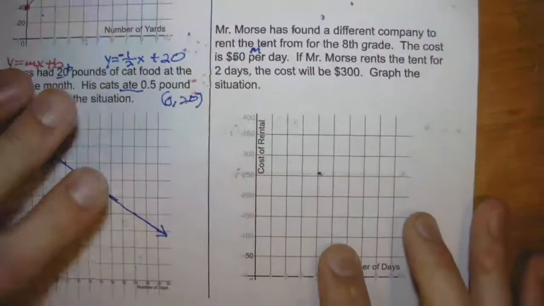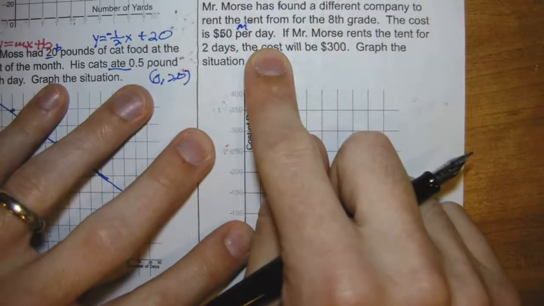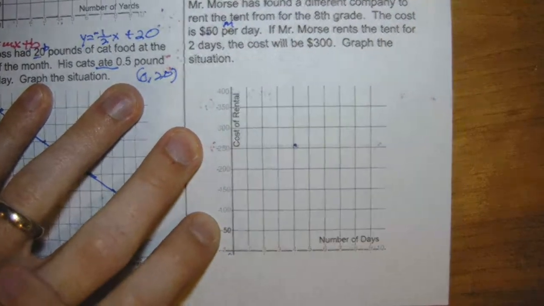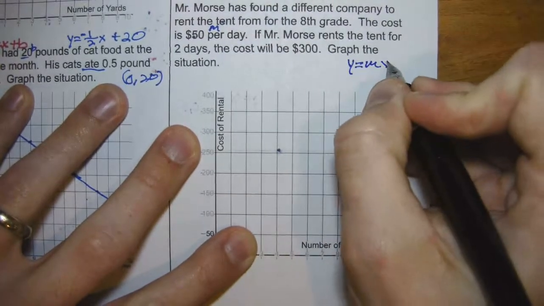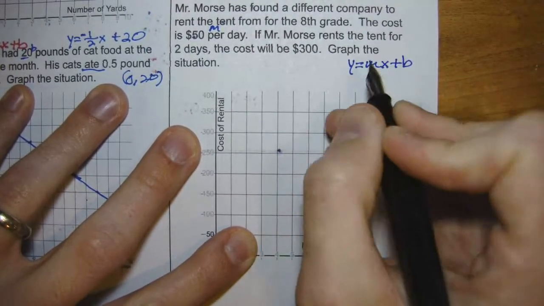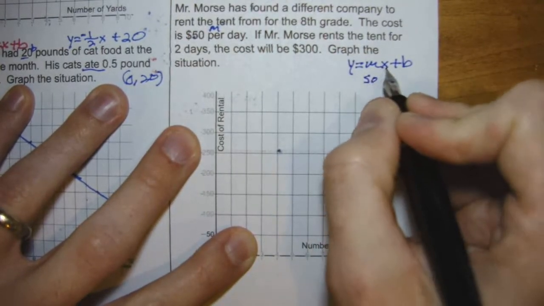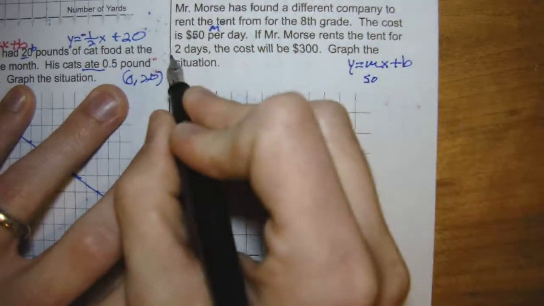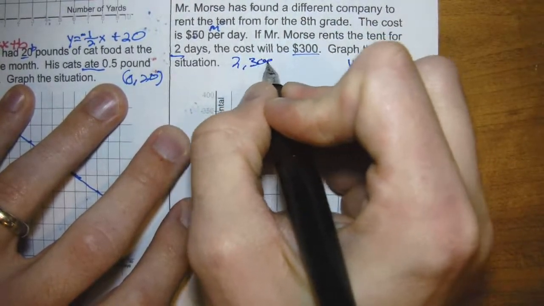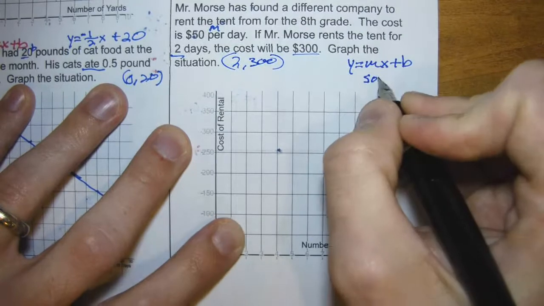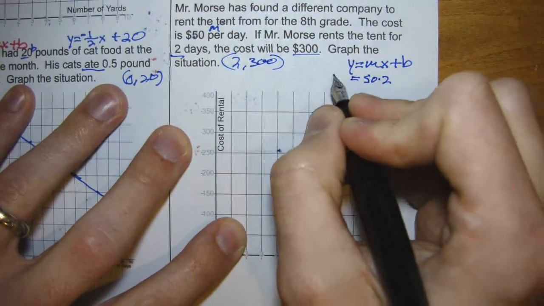So here's what we can do. There's a couple of options. One option is to take the information we know and try to find the y-intercept. For example, remember we said y equals mx plus b. All right. Where m is the slope, so let's write that down. So 50. We said we need an x and a y. Well, sure enough, we've got an ordered pair right here. 2, 300, where 2 is the number of days. Let's write that in. And y is the cost, so 300.